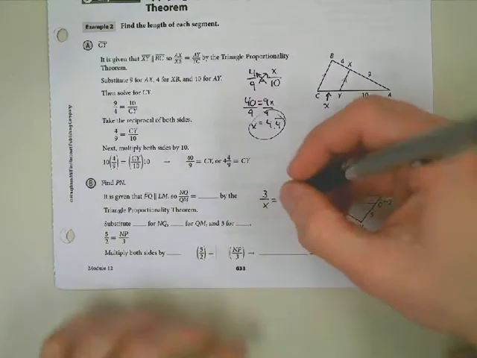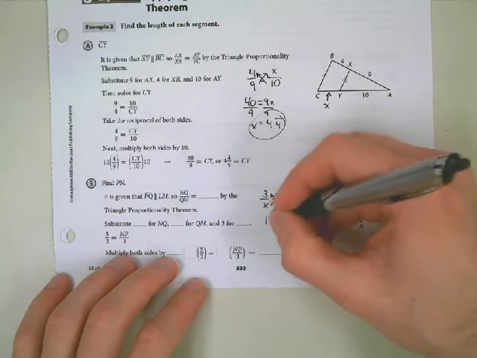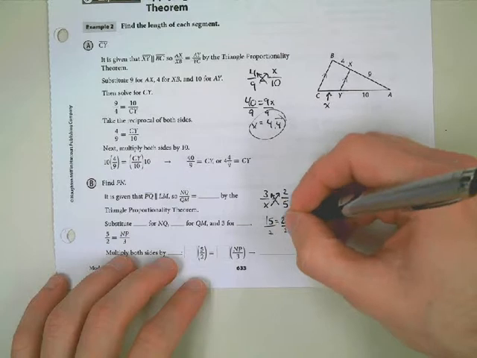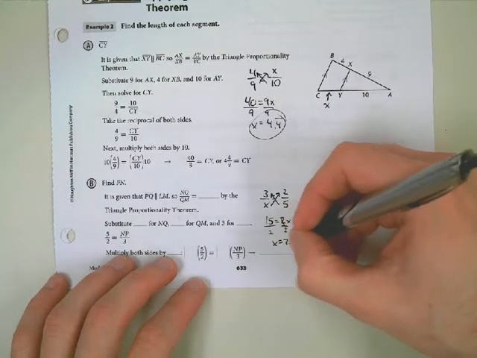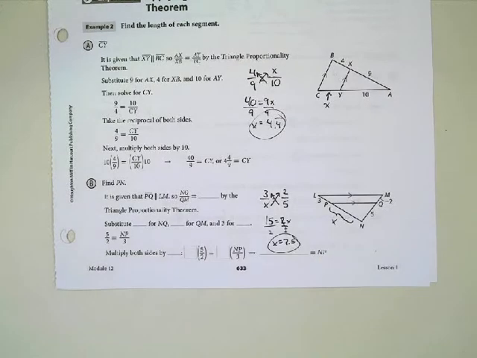So 3 times 5, 15. X times 2, 2x. It's going to be an ugly number. Divide both sides by 2. It'll be a decimal again. 7.5. Thank you. It's going to be a nasty number. All right, thank you, Jason. So 7.5 is that distance from P to N, using that proportionality theorem there.